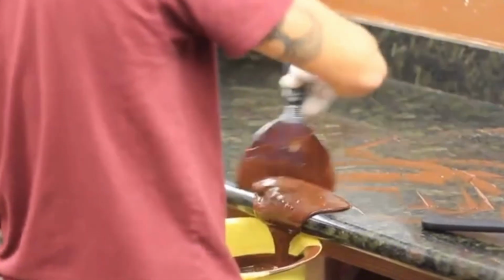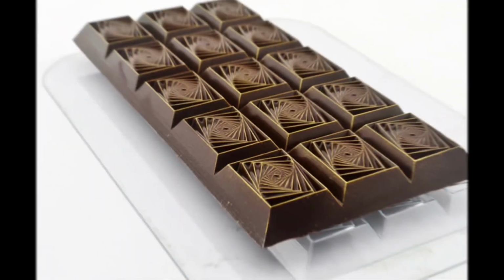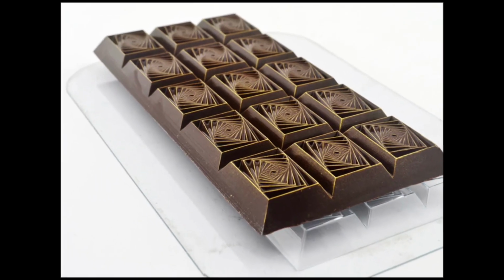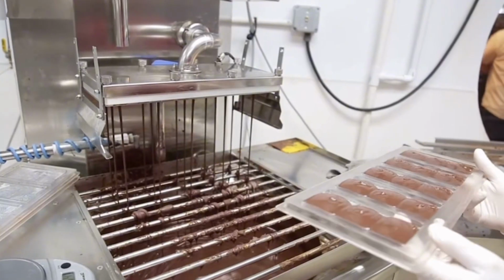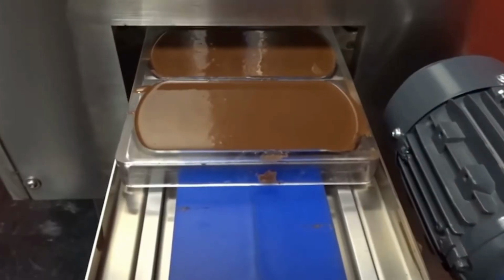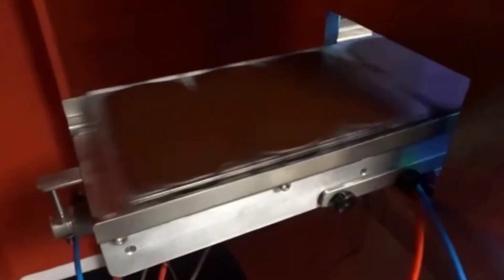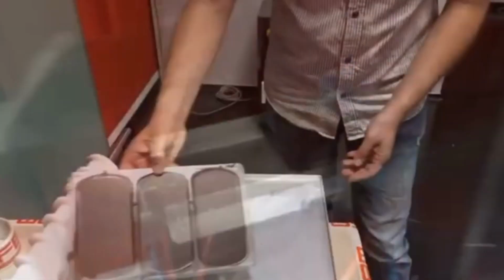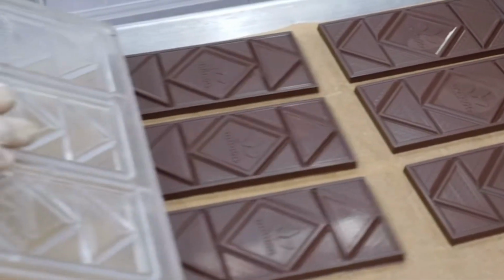Once the chocolate is prepared, it can be poured into molds to create various shapes and forms. Molds are used for making chocolate bars, truffles, pralines, and other chocolate products. The molded chocolate is allowed to cool and solidify. Some chocolate is cooled at room temperature, while other chocolate is cooled in a controlled environment. After the chocolate has hardened in the molds, it's carefully removed, revealing the final product. The demolding process requires precision to avoid damaging the chocolate's shape and appearance.